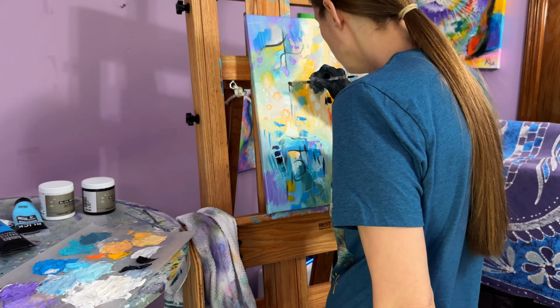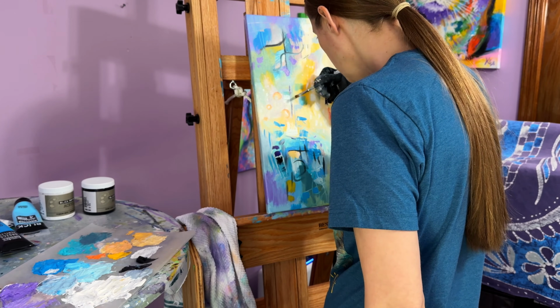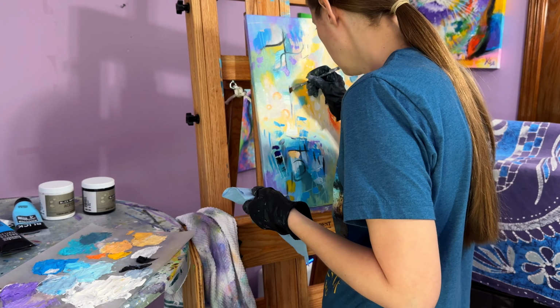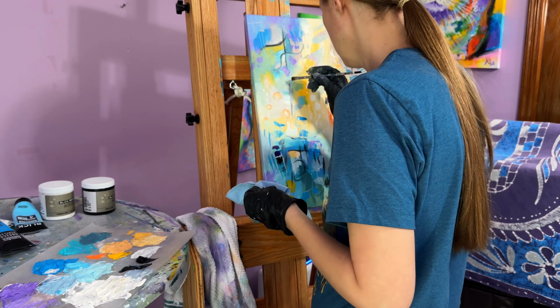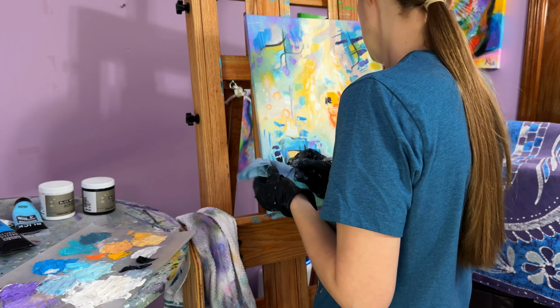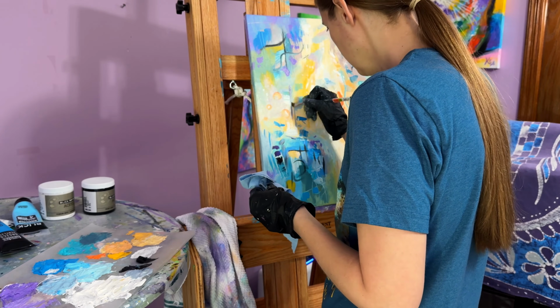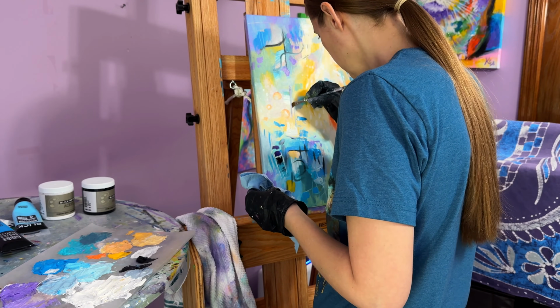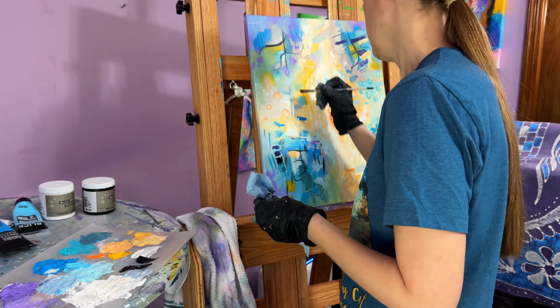You step back, you look, you see what you could do. I liked the idea of maybe putting something darker through here, but I don't want it to be as dark as these, so I don't want it to really divide my piece up.